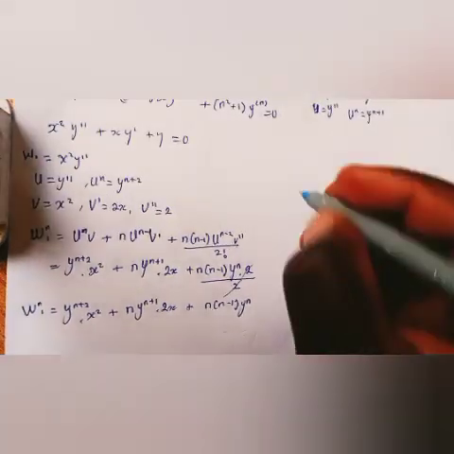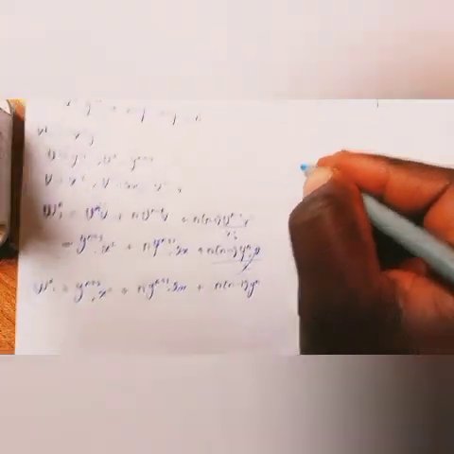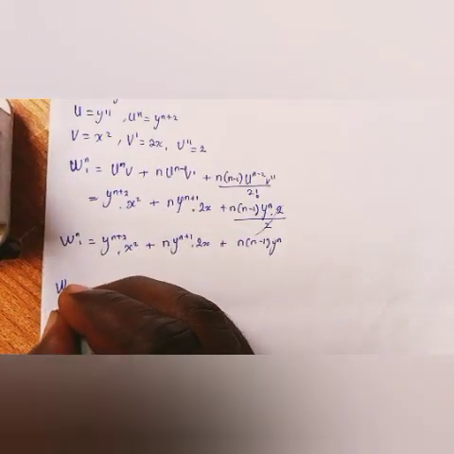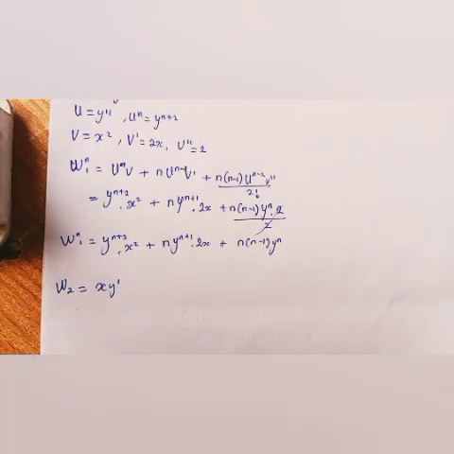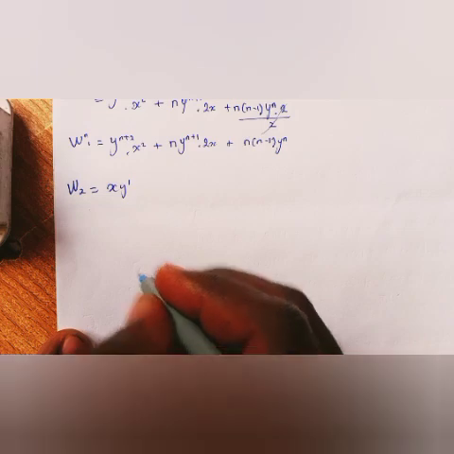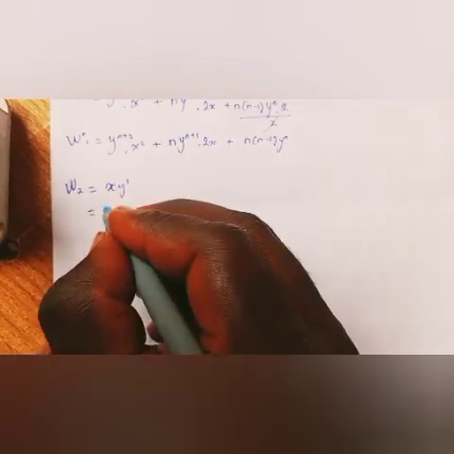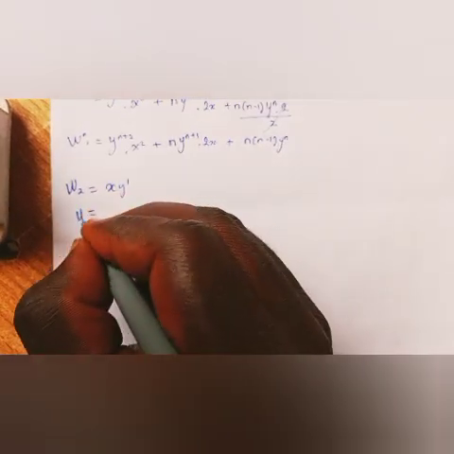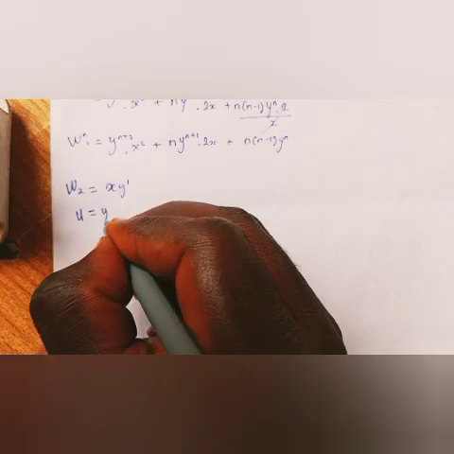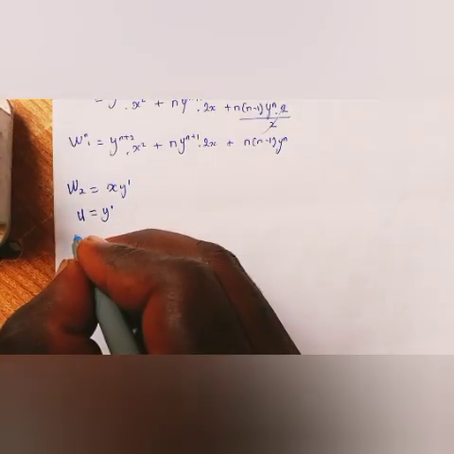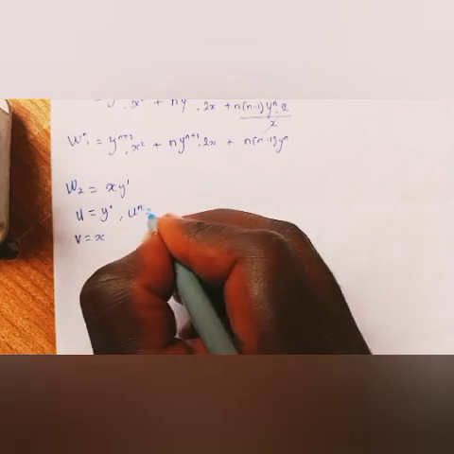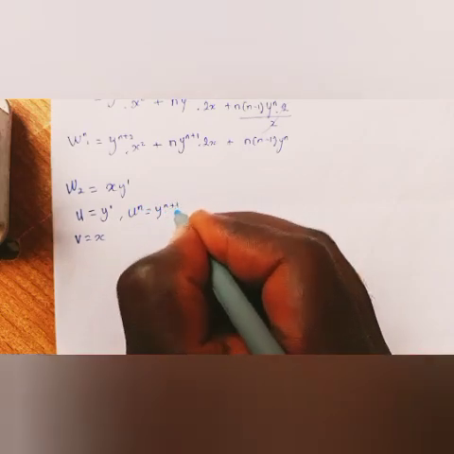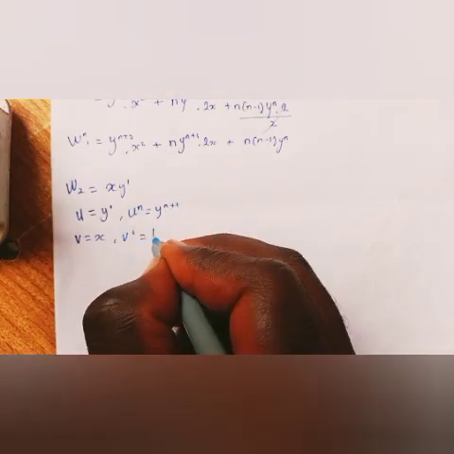Now I will take w2 to equal xy'. Now from here we can have my u = y', then my v = x, uⁿ equals y^(n+1), then v1 equals 1.